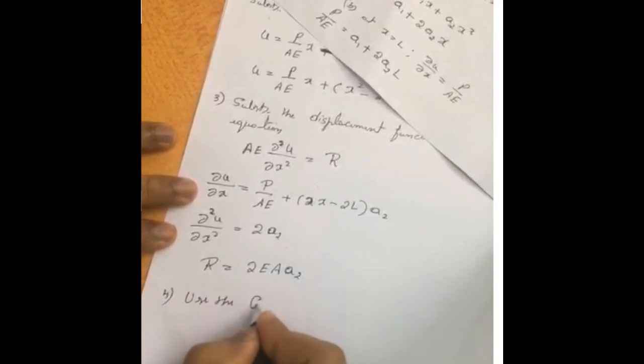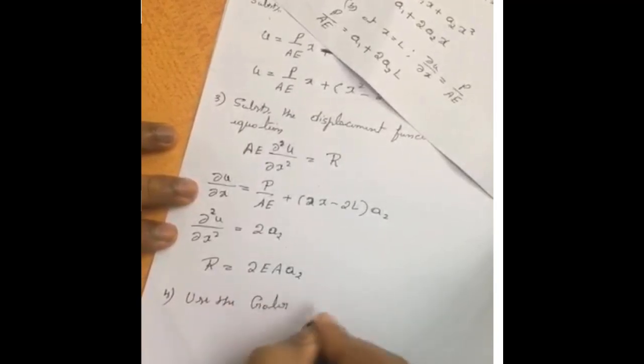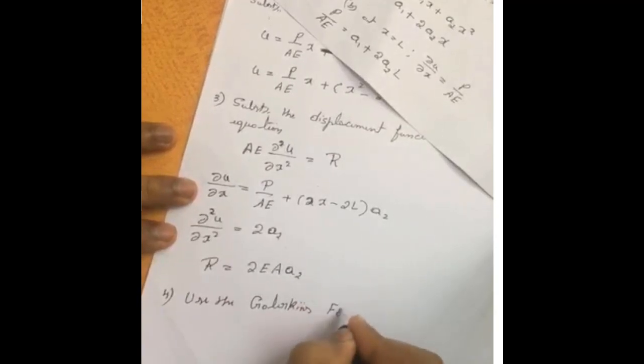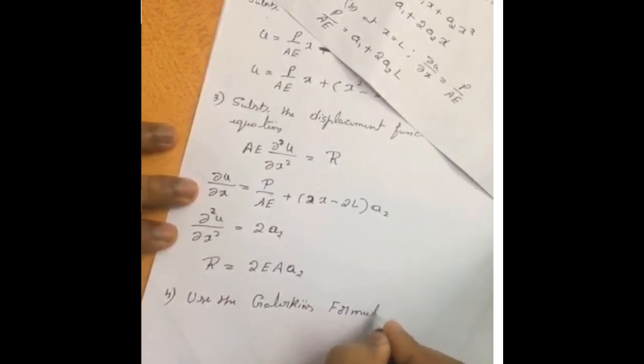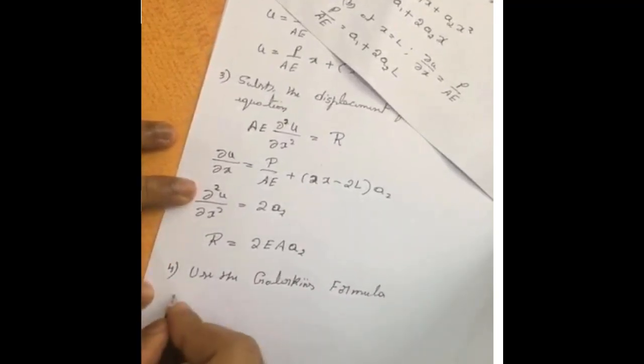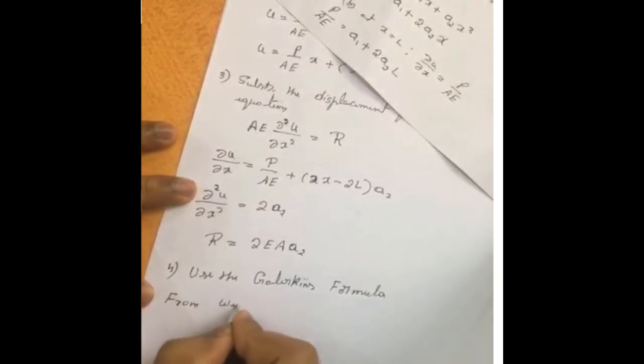Next, the fourth step: use Galerkin's formula, from the weighted residual definition.